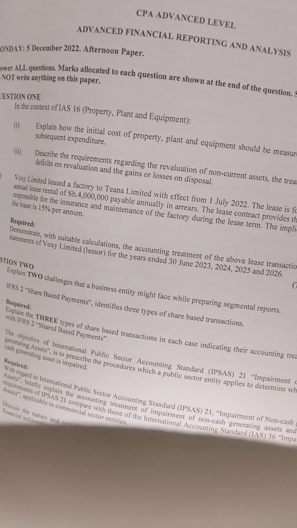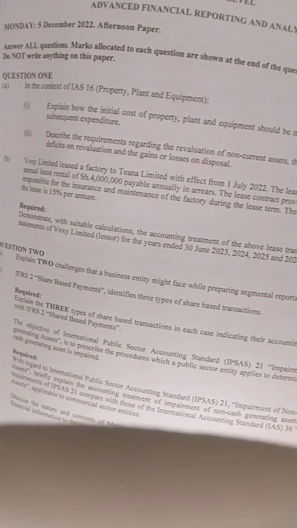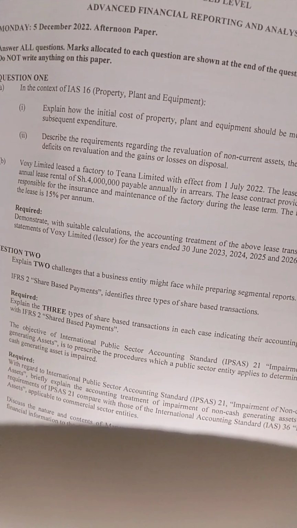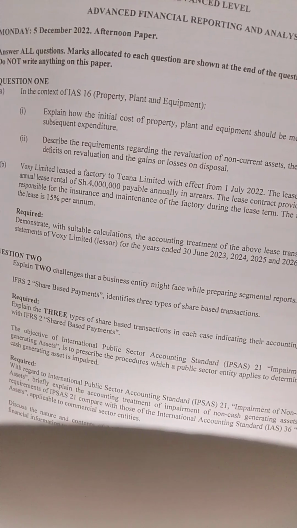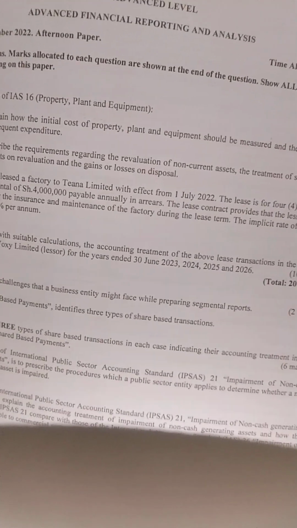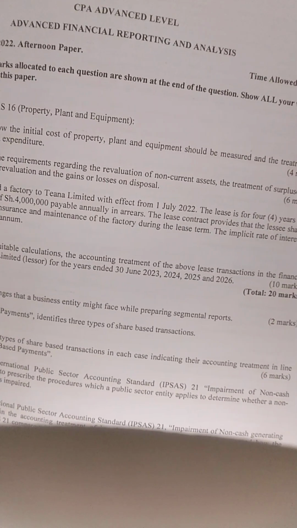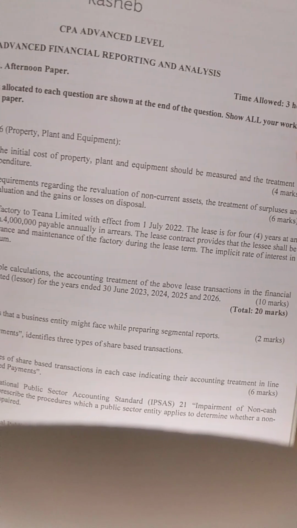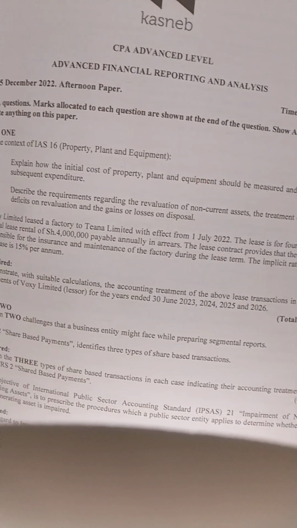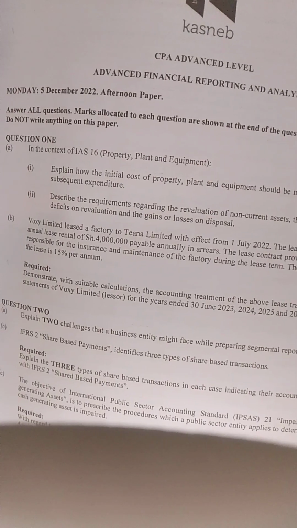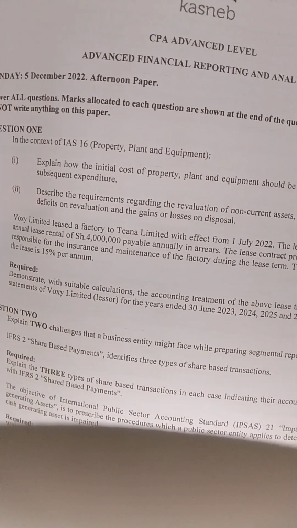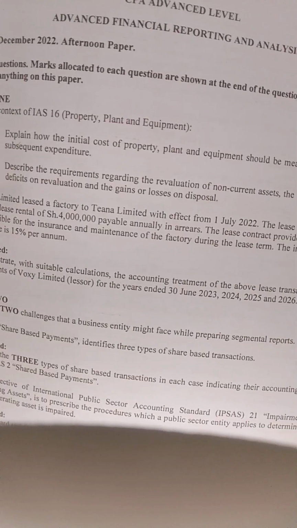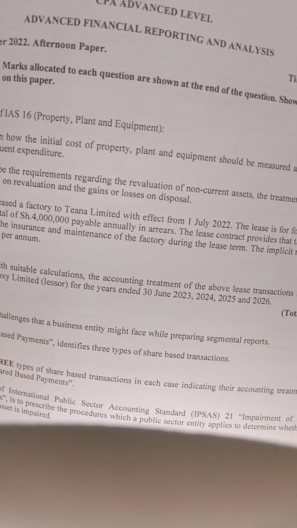You are told Vox Limited leased a factory to Tiana Limited with effect from 1st July 2022. The lease is for 4 years at an annual lease rental of shillings 4 million, payable annually in arrears.